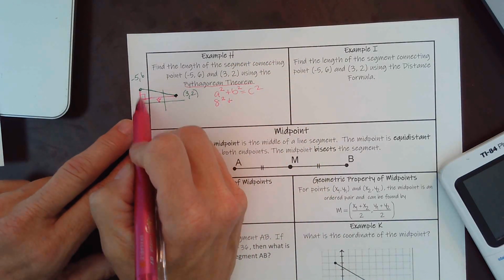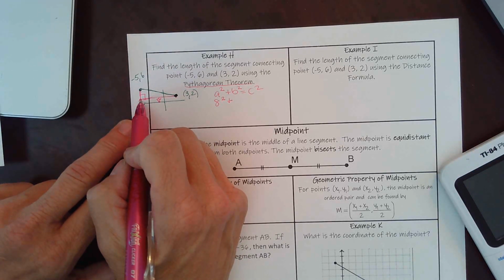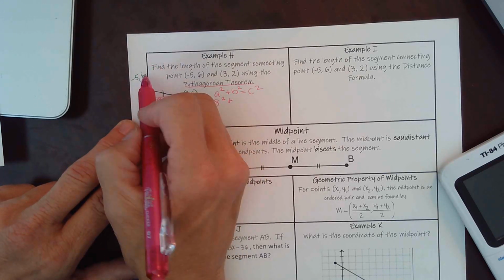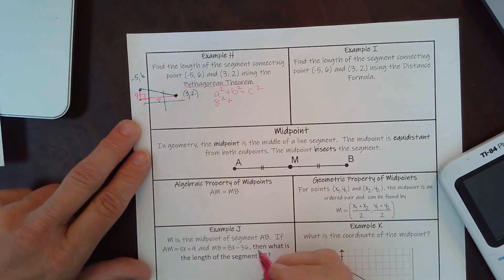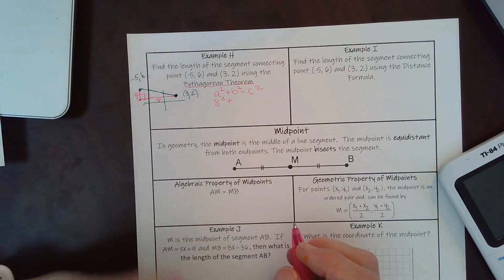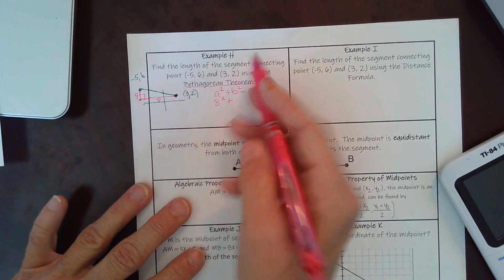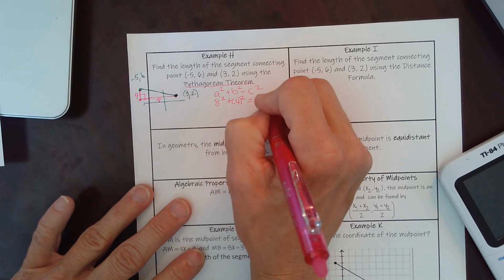Now when I go from here up, I'm going from a y value of 2 to the y value of 6, and that's 4. So this is going to be 4 squared, and that equals c squared.